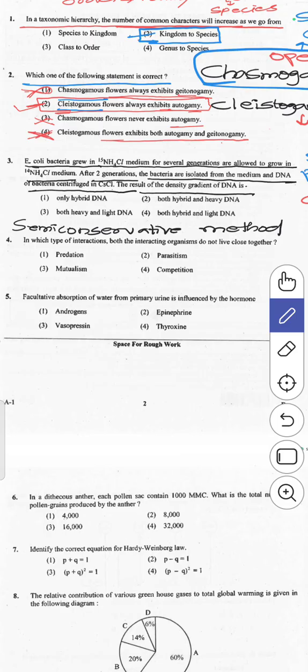So this question is basically from the semi-conservative mechanism of DNA replication. Here they have given that E. coli has been grown on a medium which contains 15NH4Cl for several generations, and after some time the bacteria which have been obtained have been allowed to grow on a different medium, that is 14NH4Cl medium.